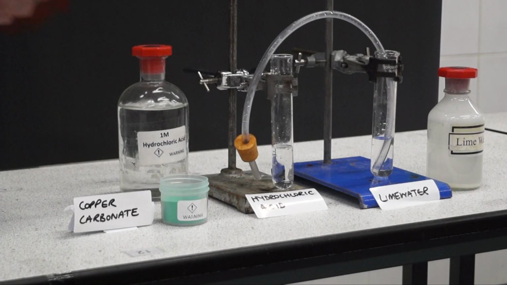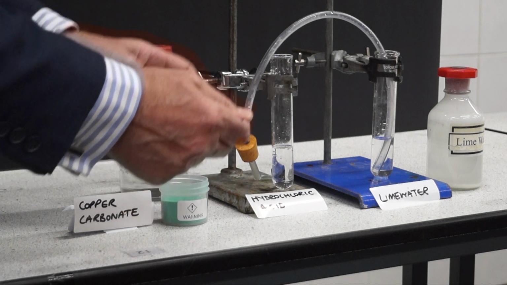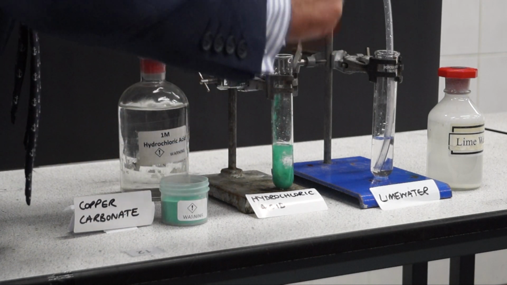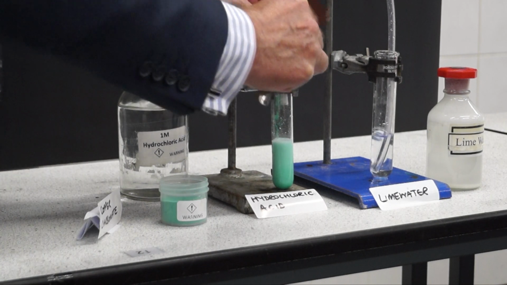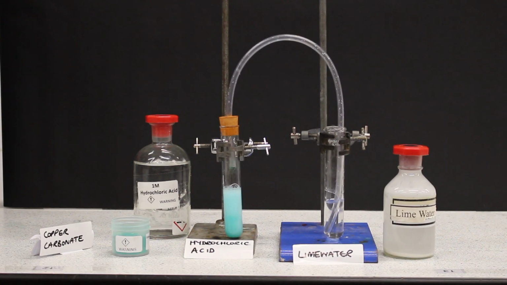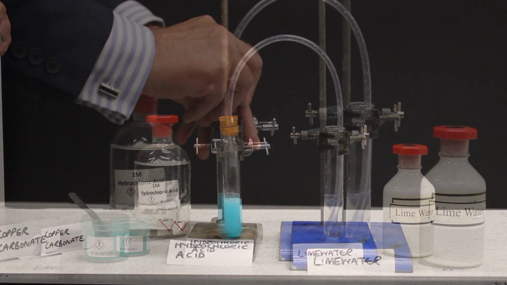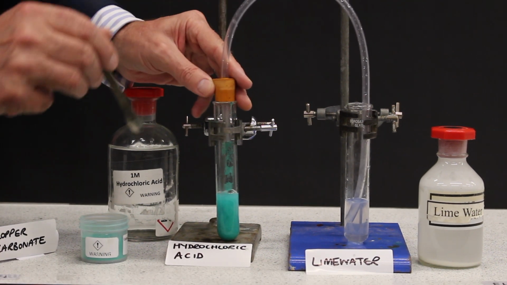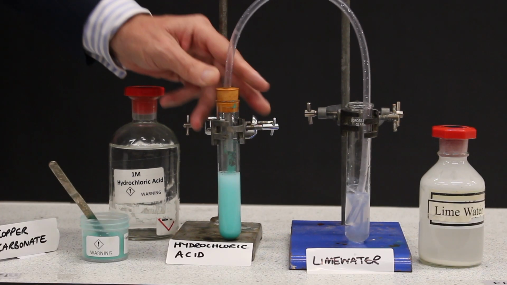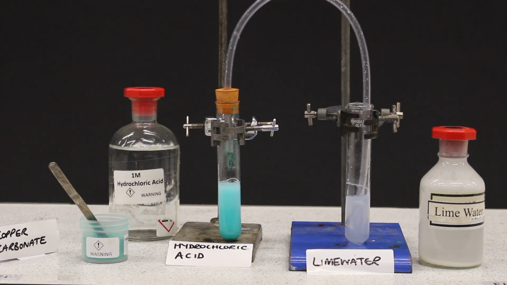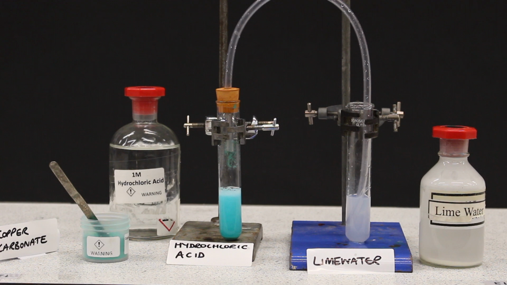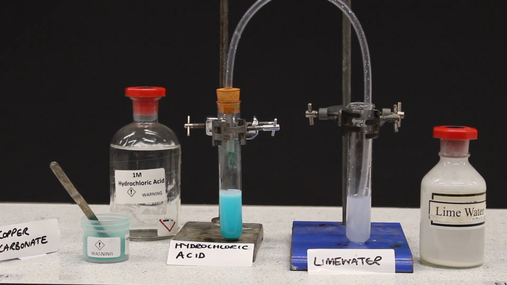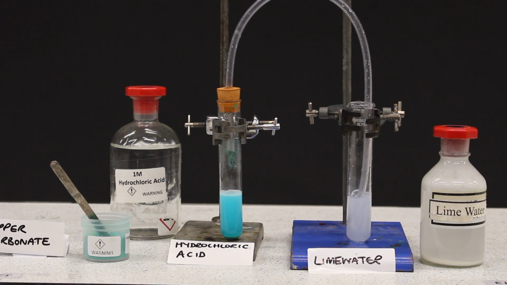Now the following video shows a metal carbonate reacting with a dilute acid such as hydrochloric acid. So if we add the metal carbonate, in this case copper carbonate, you can see that we get lots of fizzing, and we've got a delivery tube here which is going into another boiling tube of lime water, and lime water is a test for carbon dioxide. So you can see that when we add the copper carbonate to the hydrochloric acid, we get carbon dioxide being formed, and we know this because the lime water turns cloudy, and lime water is a test for carbon dioxide.